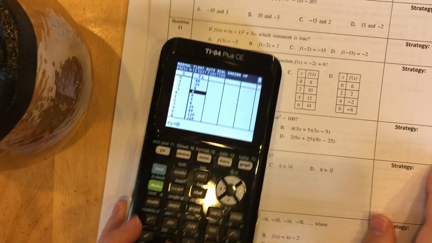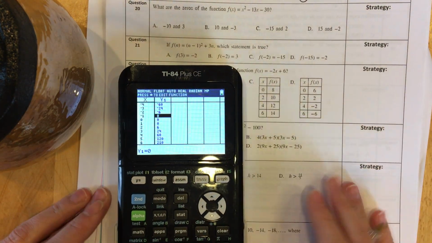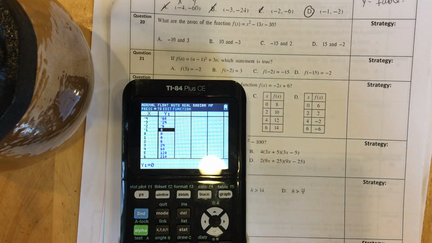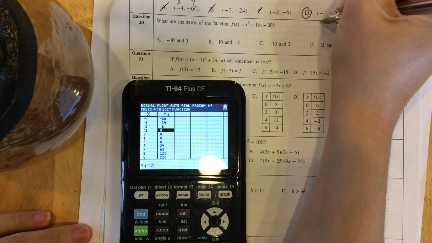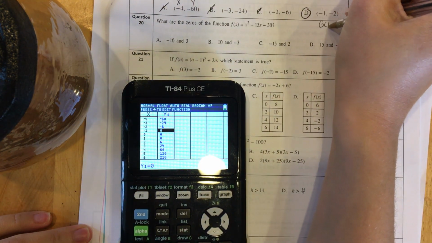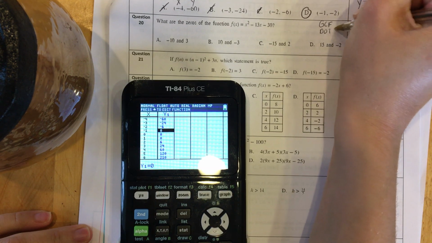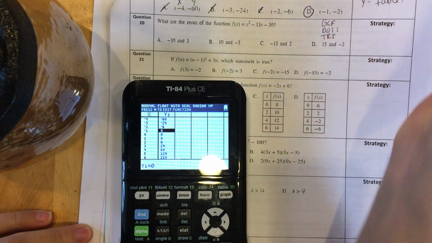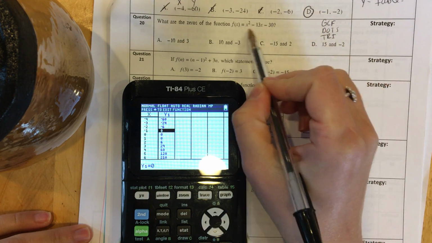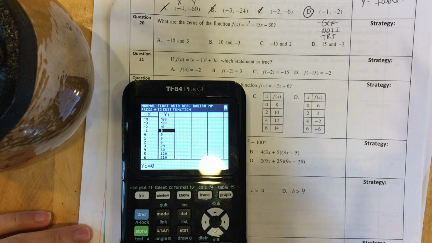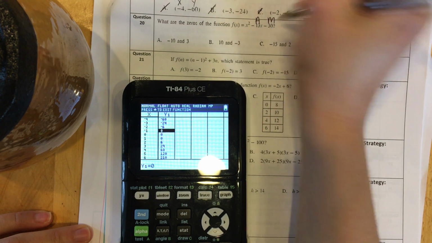All right, question 20 says, what are the zeros of the function? In this case, you can do this a couple different ways. We have you guys factoring this, so let's do the factored way, and then we'll check it using our strategy. So this is a trinomial. Remember, when you factor, you can either do GCF, dots, or trinomial. This does not have anything in common, so it's not going to be your GCF. This is not a binomial, so it's not going to be dots. It's going to be your AM trinomial method, okay?